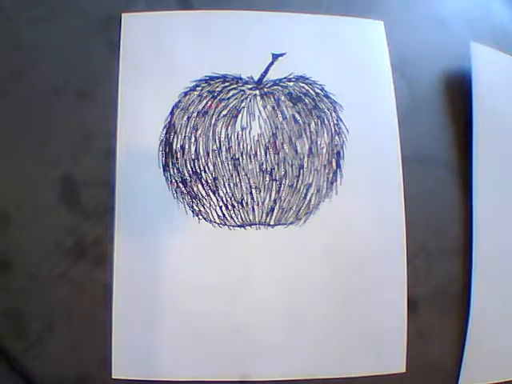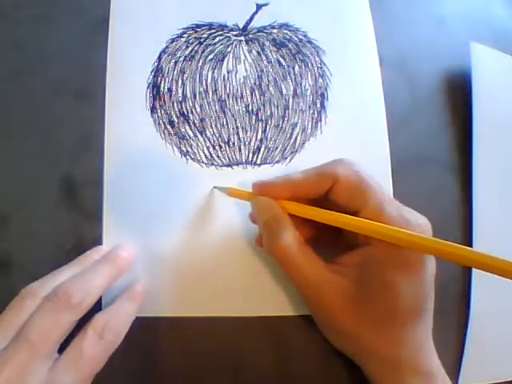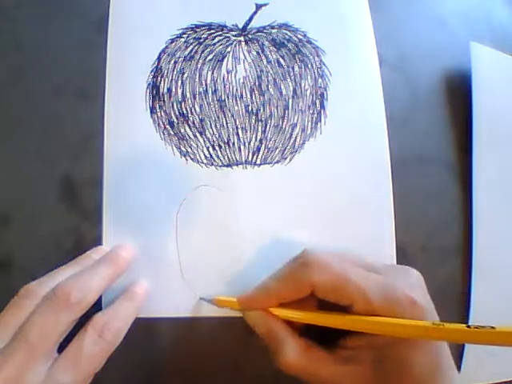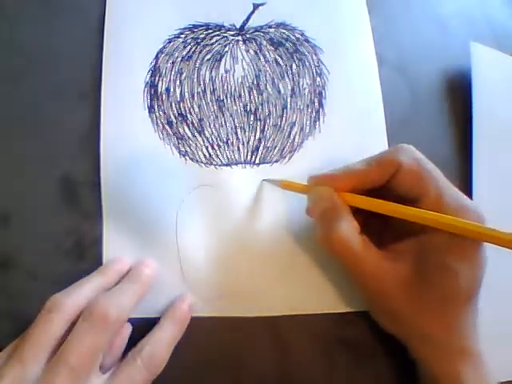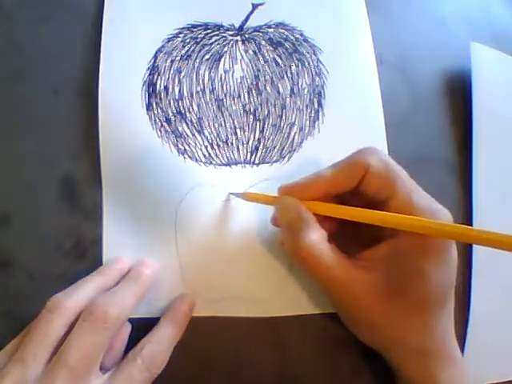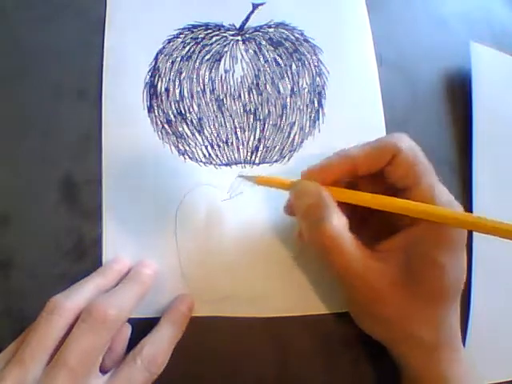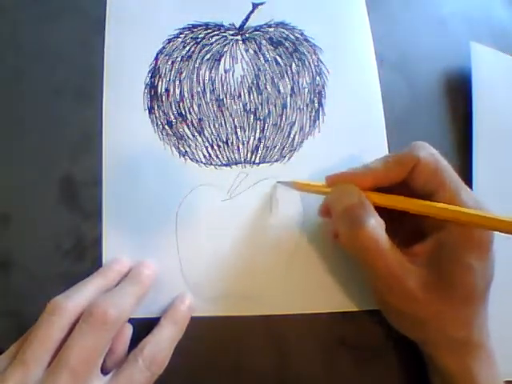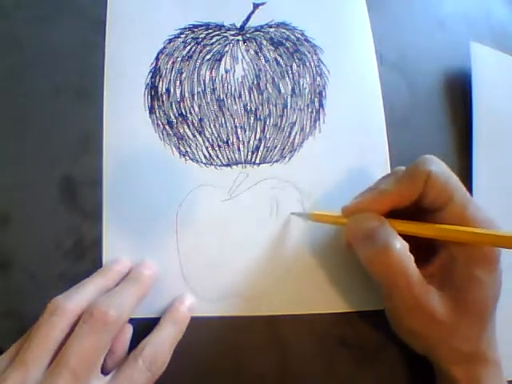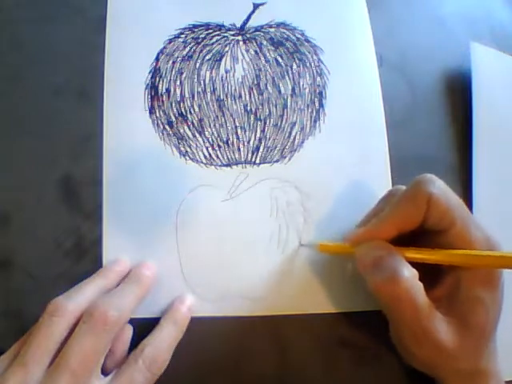But instead of drawing just a shape, when you saw that, you thought it looked fuzzy. So all I need to do now is add my texture.